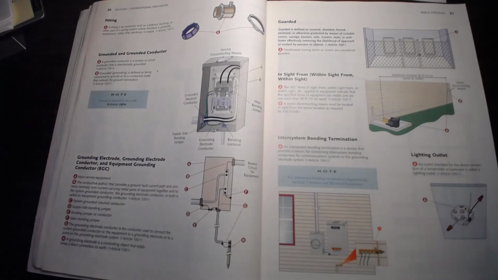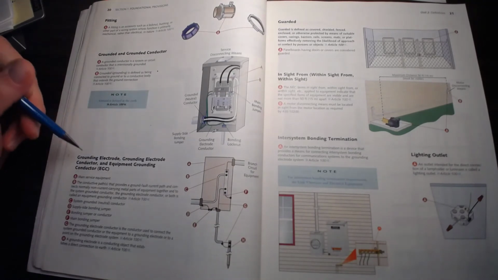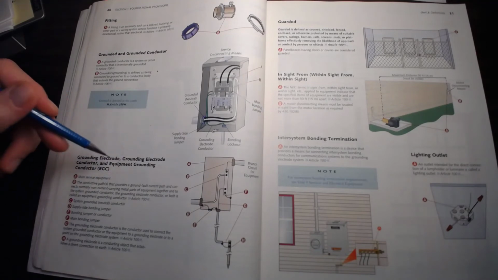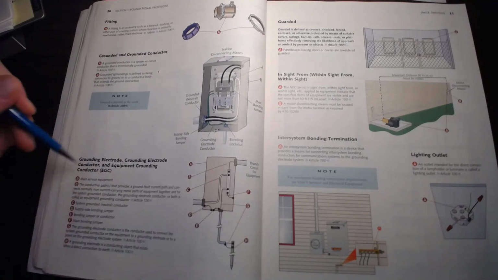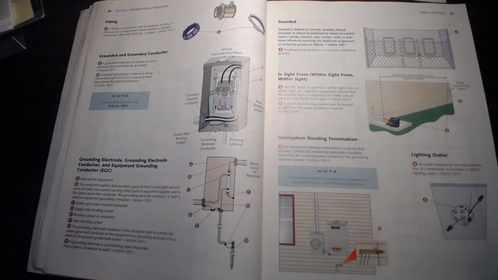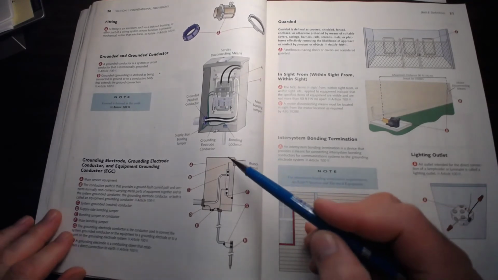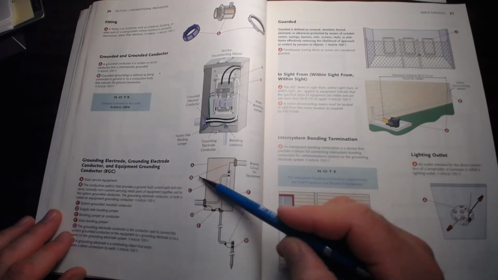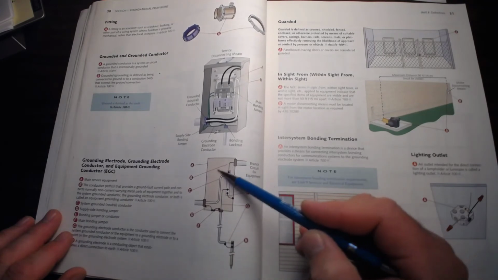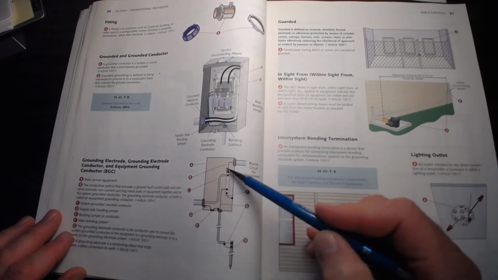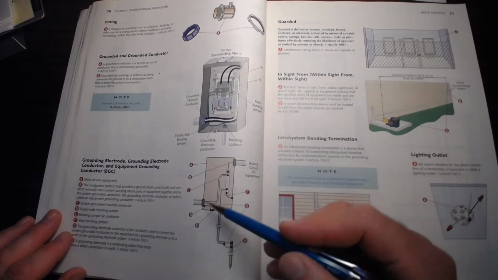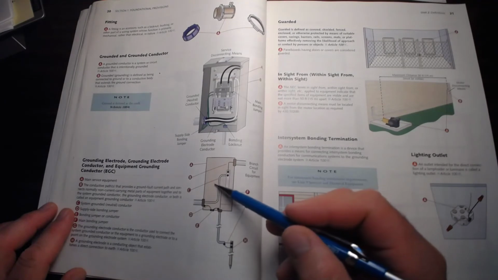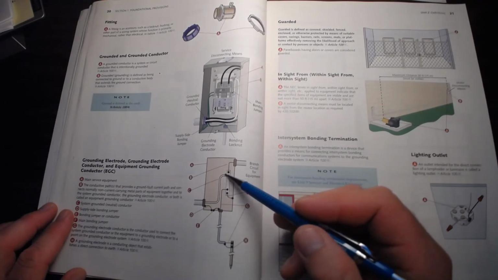Now, the other point here is the grounding electrode conductor and the equipment grounding conductor. When we look over here, we see that we have a main service equipment. B is a conductive path for ground fault current to flow on. We have the system grounded neutral conductor right here.